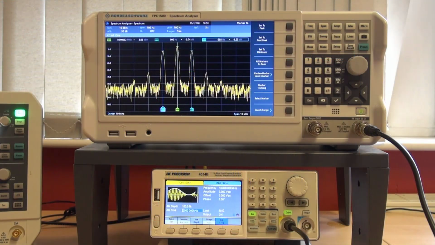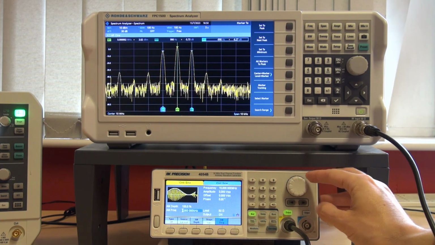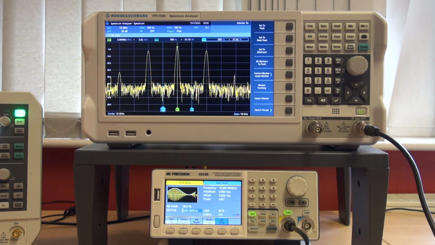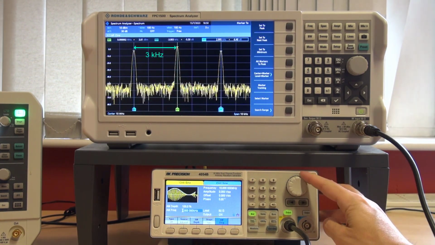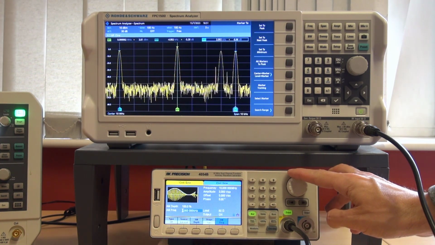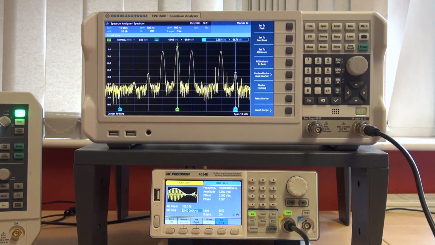Now, if I increase my modulation frequency, I should see those sidebands move away from the carrier, and indeed this is what we observe as we change our modulation frequency to 2 kHz, 3 kHz, and 4 kHz. Let's move our modulation frequency back to the original 1 kHz, and let's look at another interesting feature of this instrument.